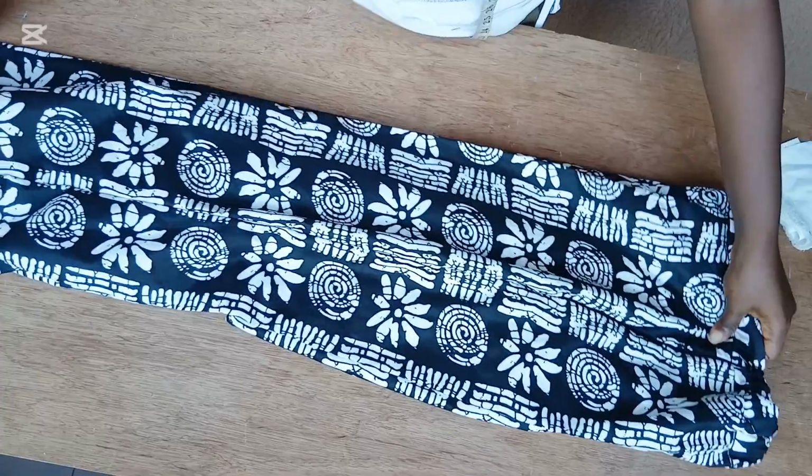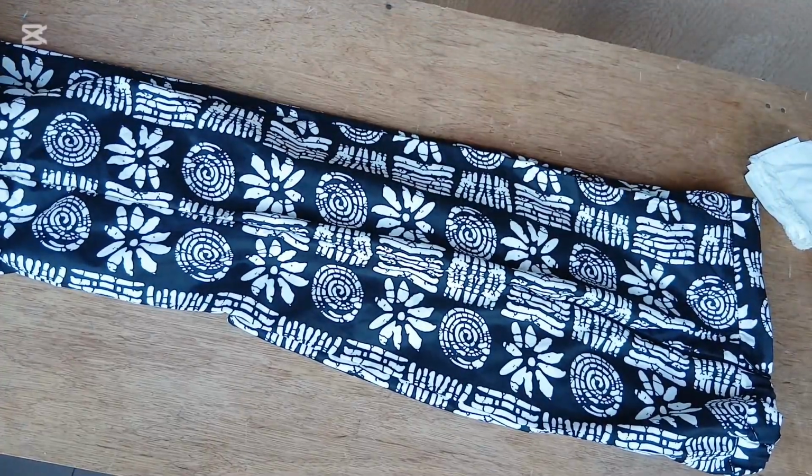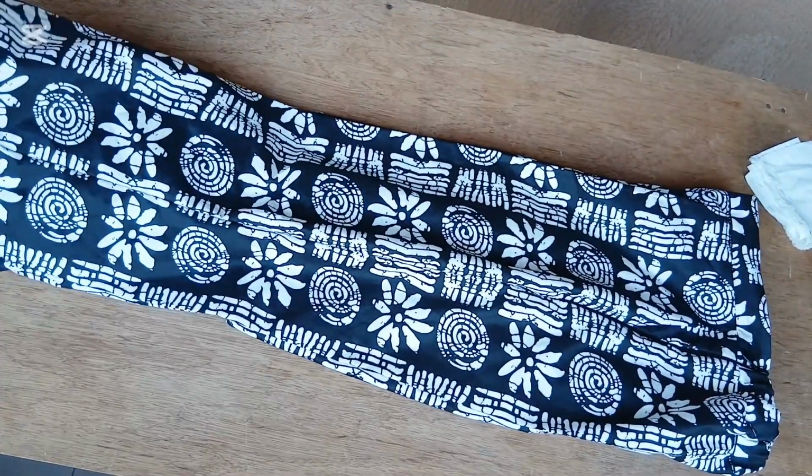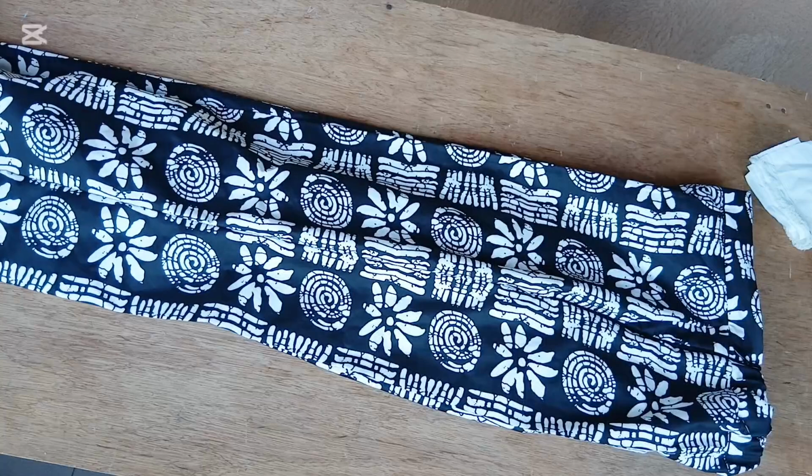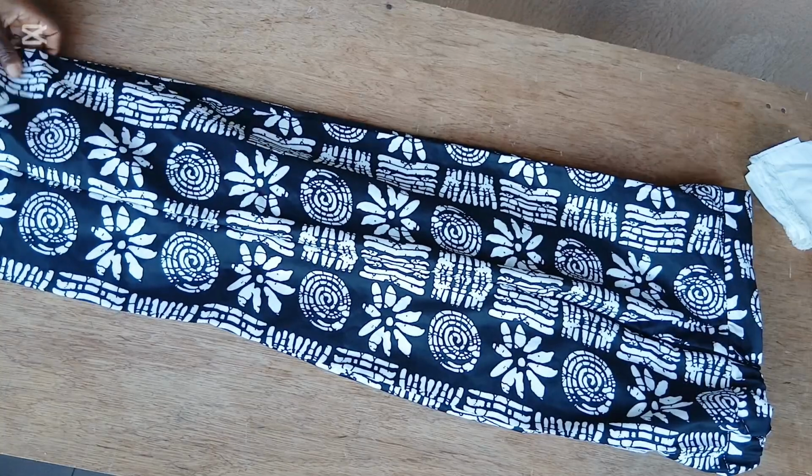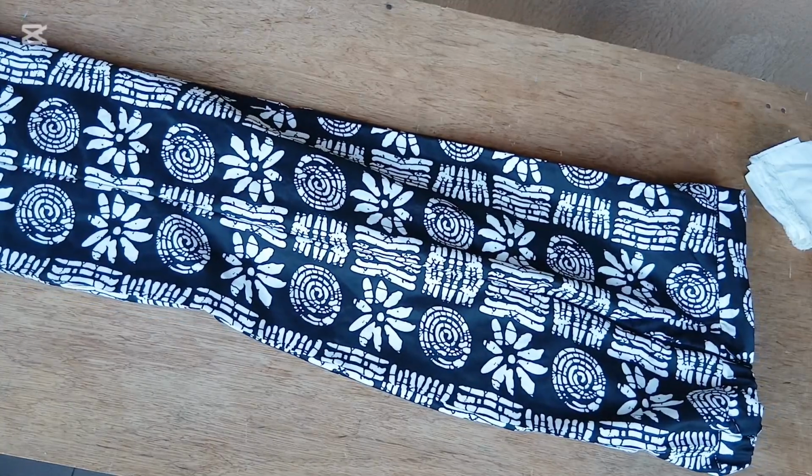So after sewing the elastic, I went ahead and add my zip. And this is what we have. This is the final look of what we have. The next thing I will do is just to give it a good press, and that's all.